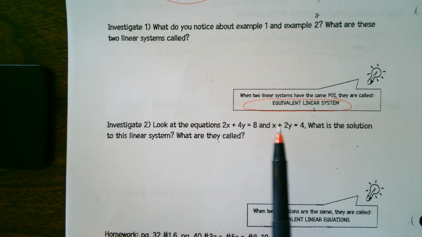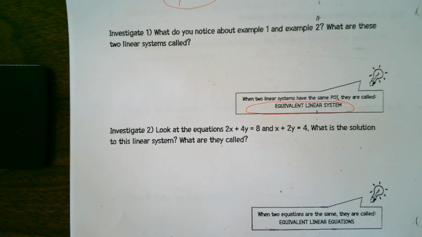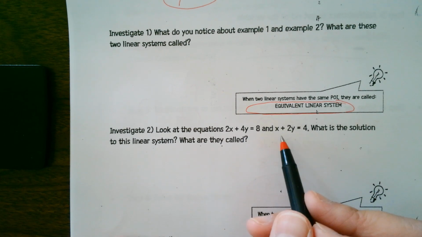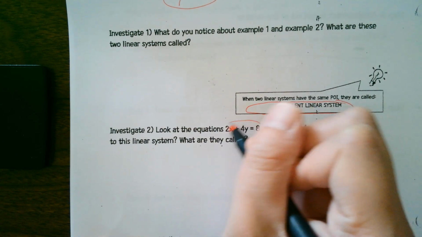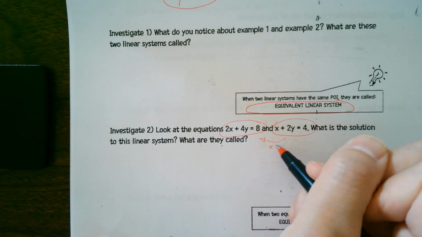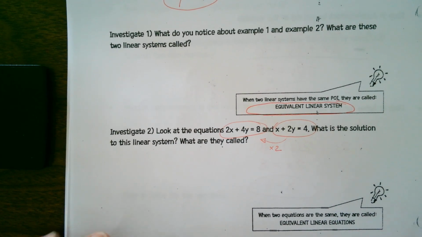Okay, so what if I give you a new system and I give you these two equations? What do you notice about these two equations, Paul? They're equivalent. So notice this whole thing is just a multiple of 2. So when I graph this, what am I going to see?